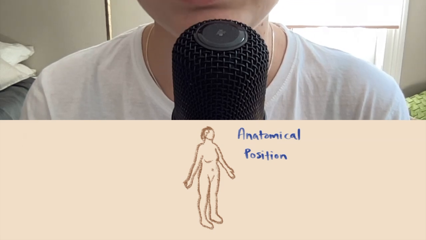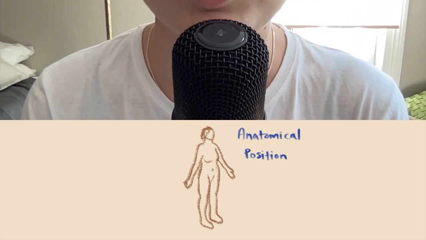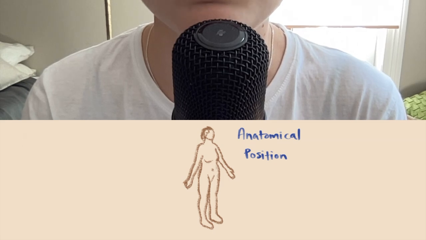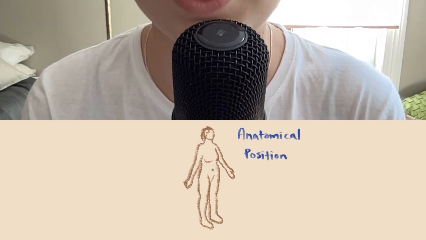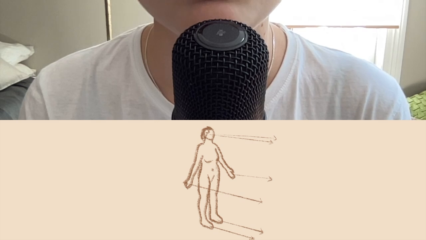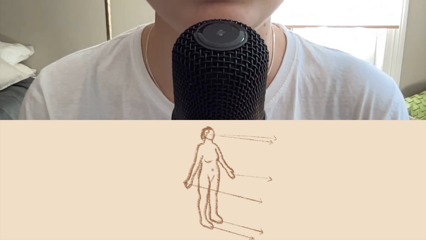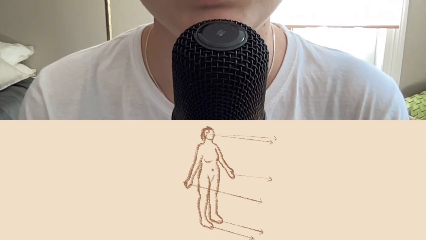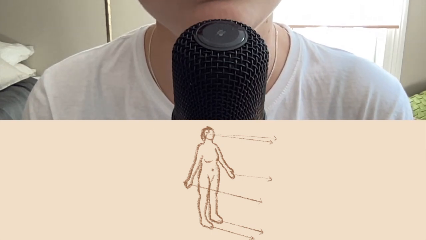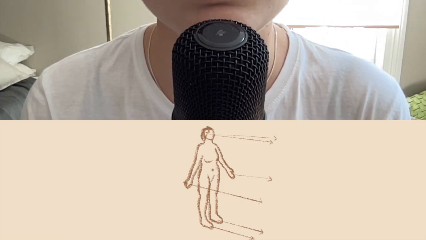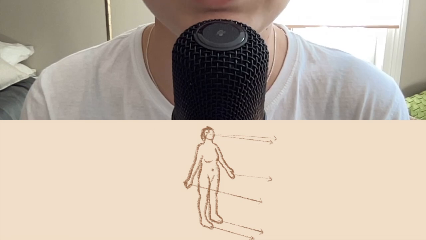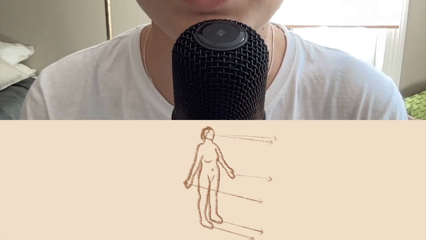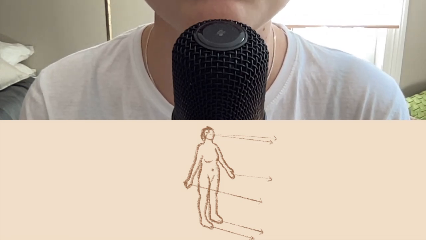This is simply a way of representing the human body so that we can make sure different people are talking about the same thing. Usually the body is standing upright, facing the viewer with their palms facing forward and their toes pointing straight ahead with their feet together. All of the limbs are straight and the face is also directed at the viewer. It'll become clear why that's important very soon.